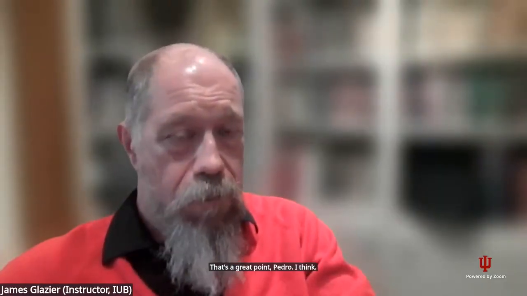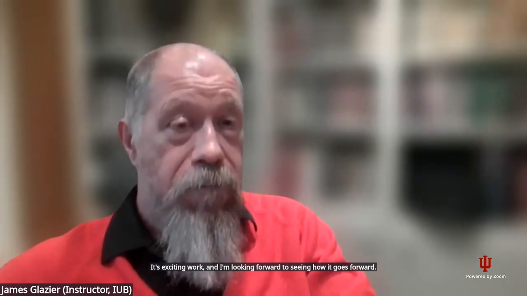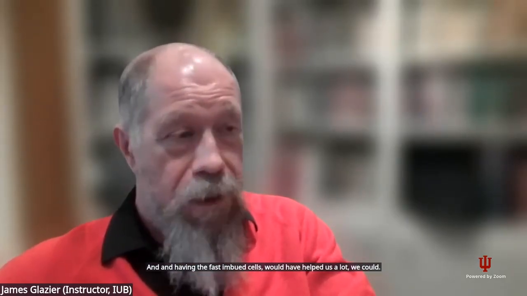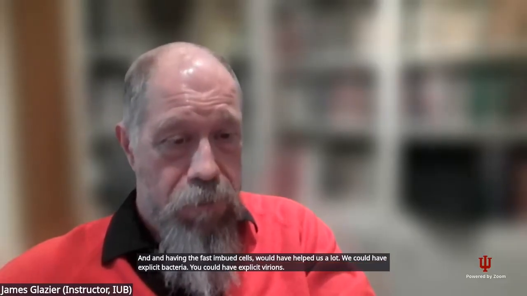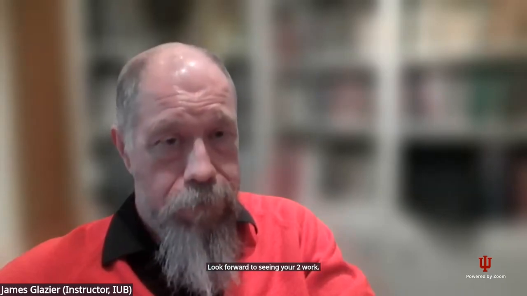That's a great point, Pedro. I think it's exciting work, and I'm looking forward to seeing how it goes forward. And having the fast immune cells would have helped us a lot. You could have explicit bacteria, you could have explicit virions, as well as immune cells. Great method. Look forward to seeing you two work together. Okay, who's next?